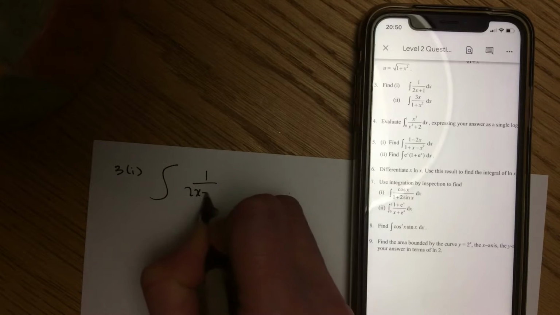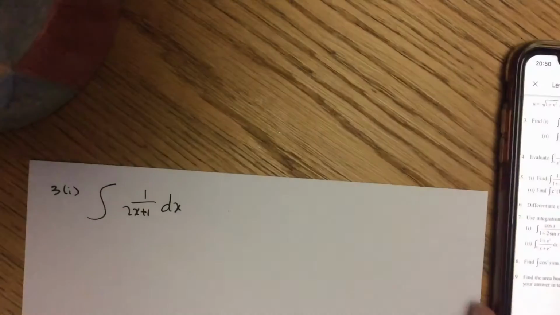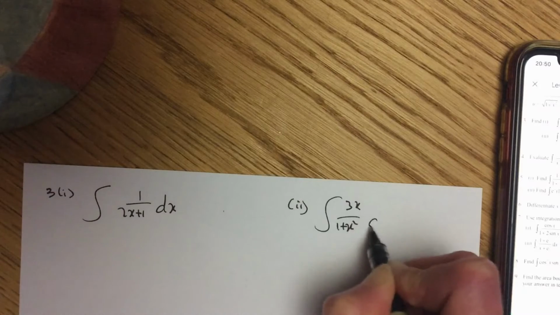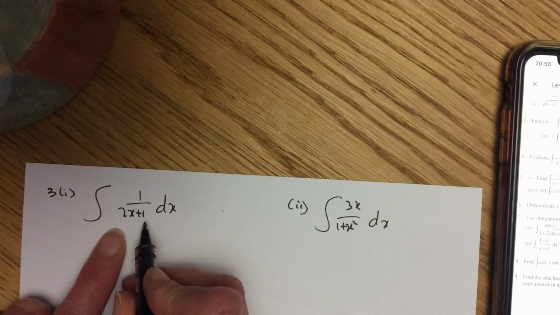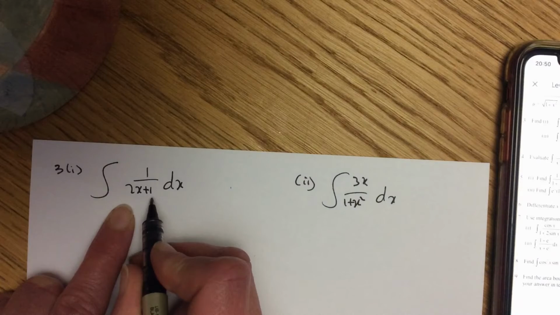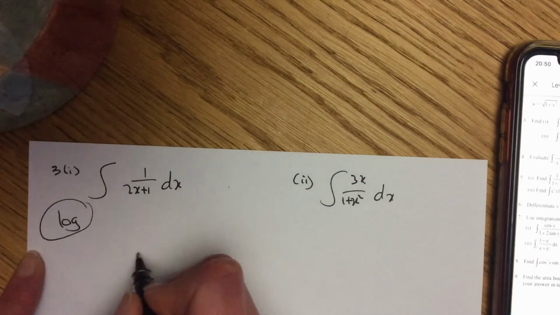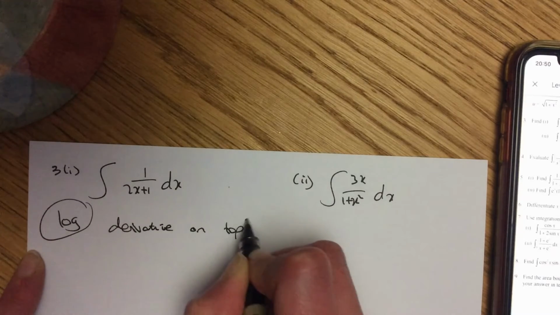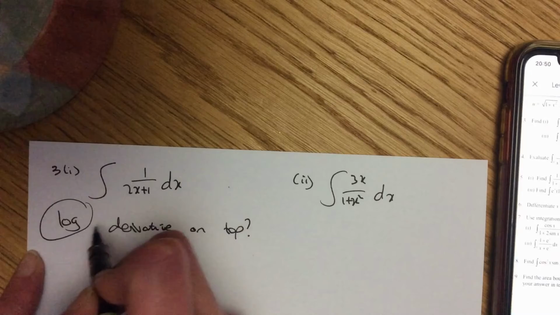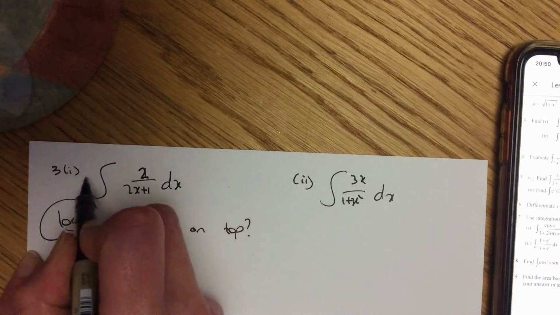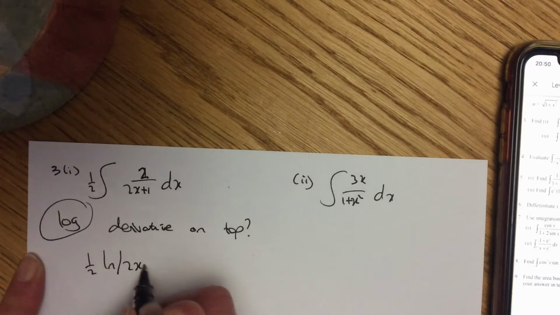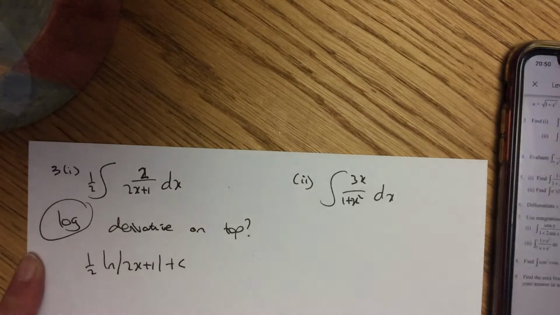Right, question 3. I'll just write both of these out. And then I can get rid of the phone. And part 2 is 3x over 1 add x squared dx. Okay, I don't have a bracket in the bottom, so I'm going to treat it as an x function. So that's going to be a log. I must have the derivative on top. Derivative of that's a 2. I don't have a 2, but you can make a 2 up there and balance outside by a half. I've now got the derivative on top, so you just log the bottom line and put in your wee plus c there.